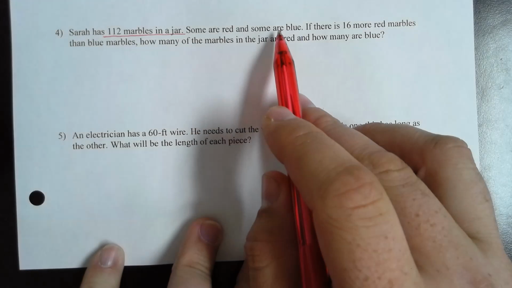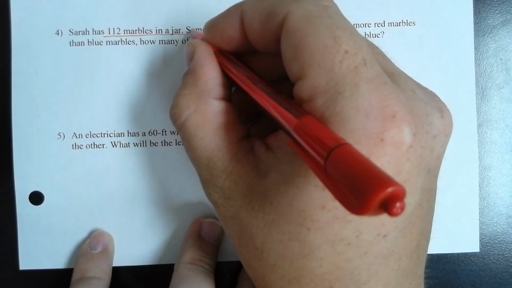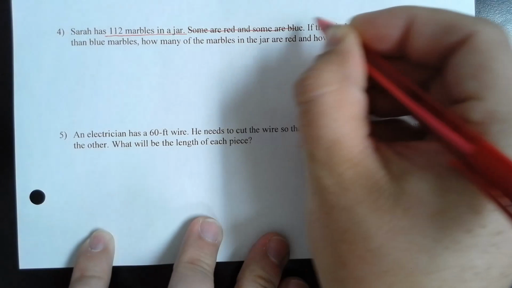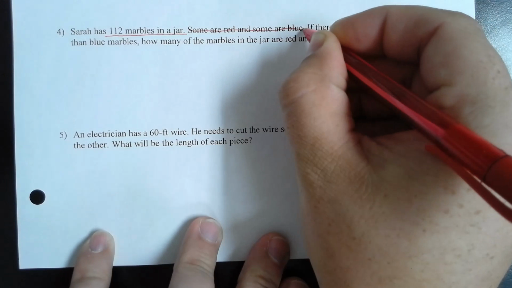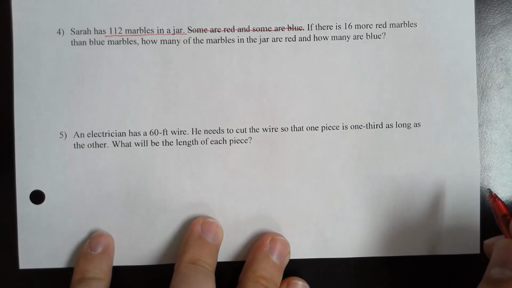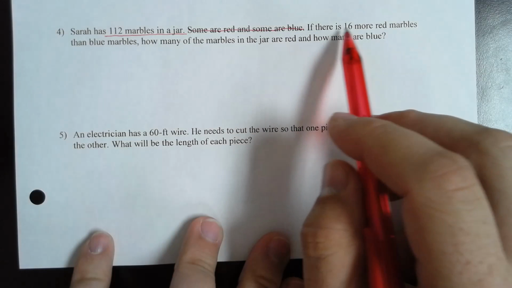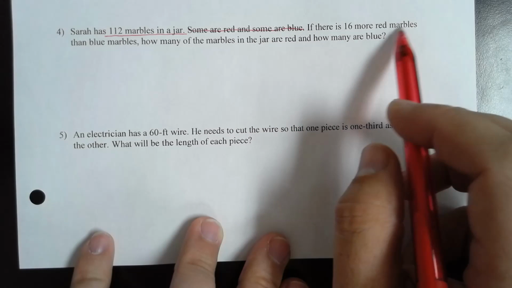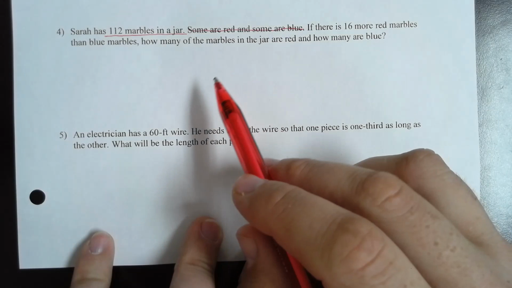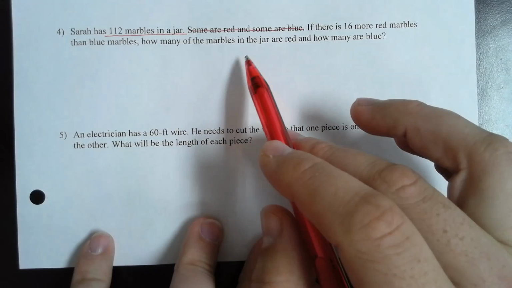Not for setting up the equation, just information. So if you have a big one like this, I like to cross out things that I don't necessarily need. Okay. Our next sentence, if there are 16 more red marbles than blue marbles, how many of the marbles in the jar are red? How many are blue?